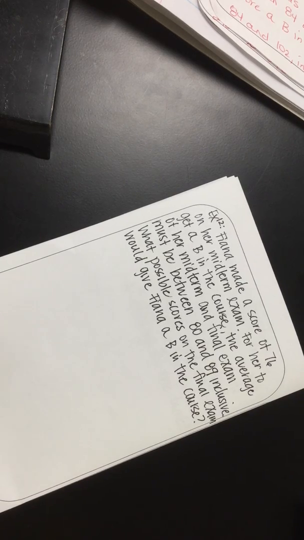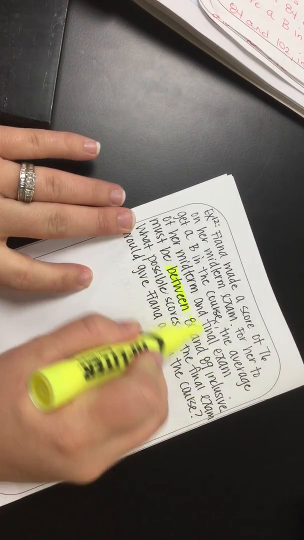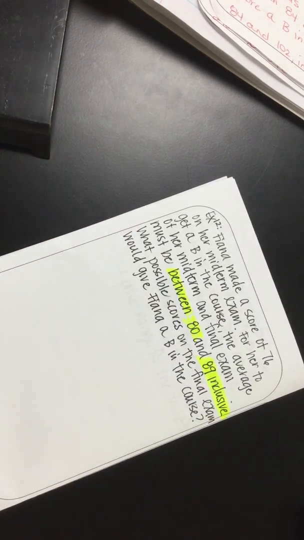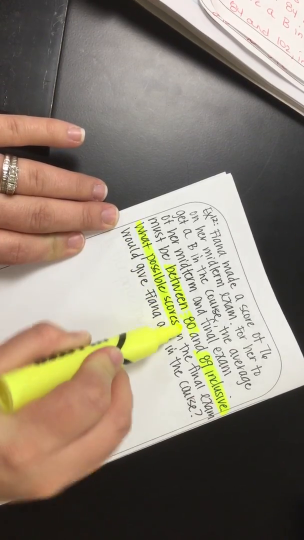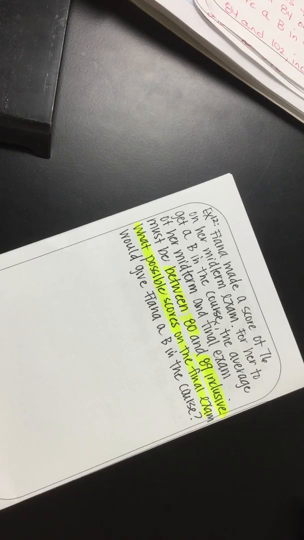Okay, Fiona made a score of 76 on her midterm exam. For her to get a B in the course, the average of her midterm and final exam must be between 80 and 89 inclusive. Okay, key words right there. What possible score on the final exam would give Fiona a B in the course?